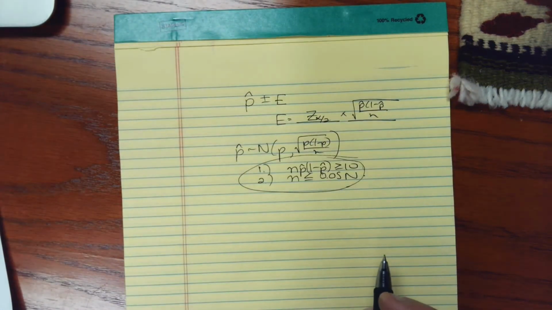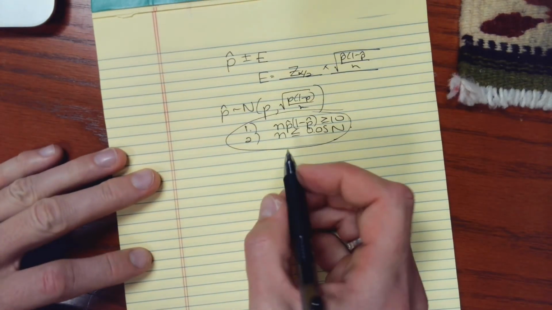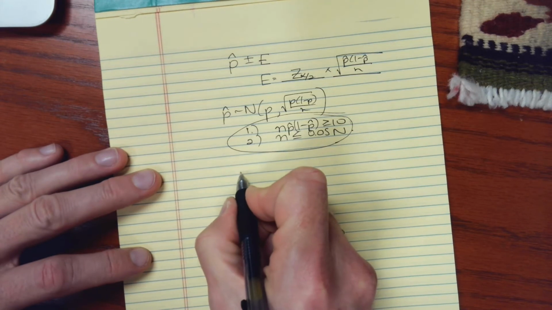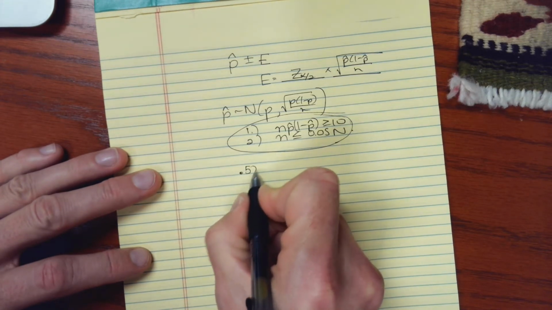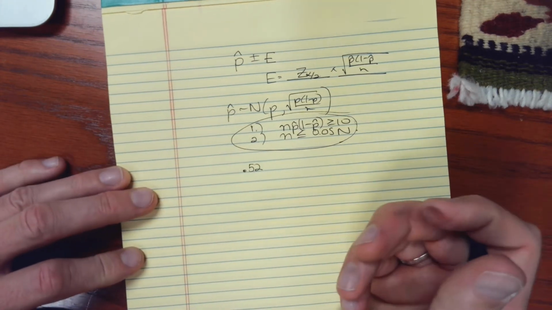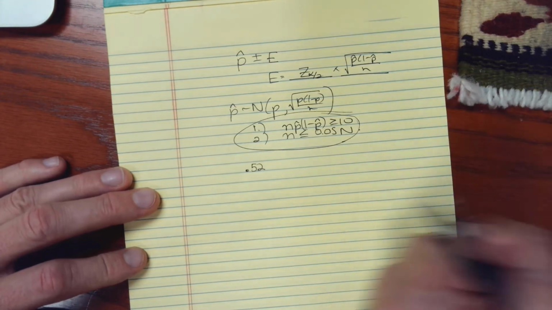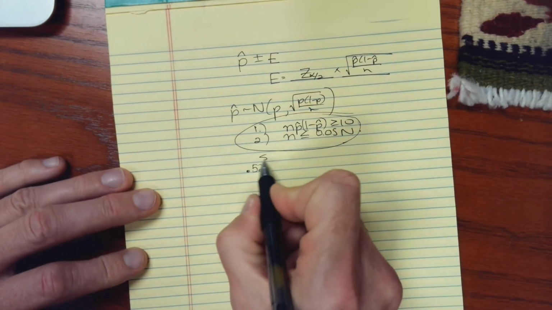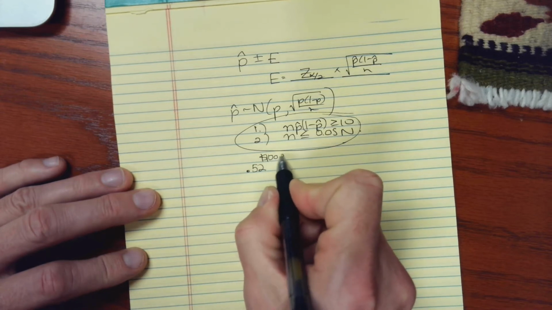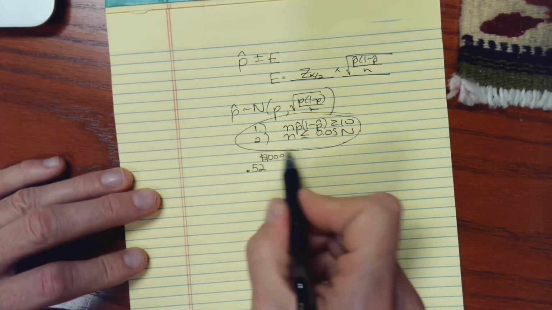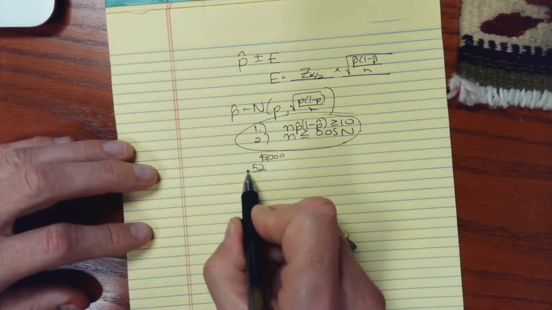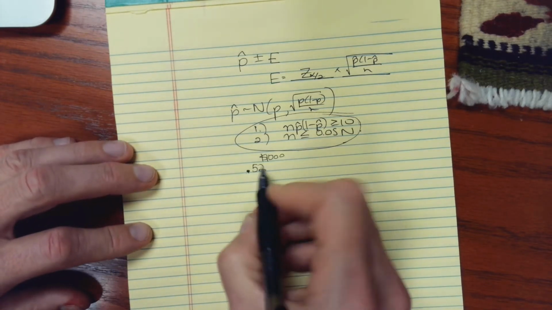Now, let's just say that you were going to make a wager about the outcome of an election, and your guess was that 52% would be in favor of a certain candidate, and you were going to be betting $1,000. In order to win, the outcome would have to be exactly 52%.